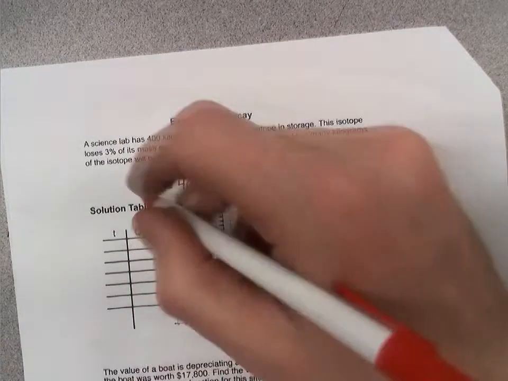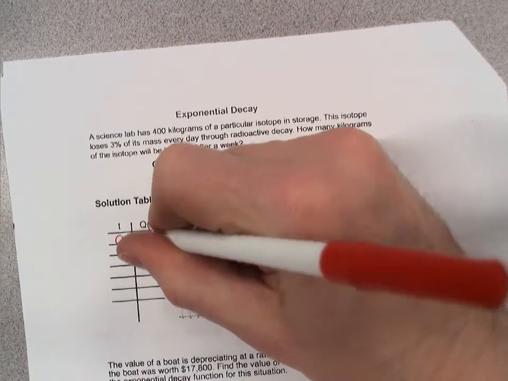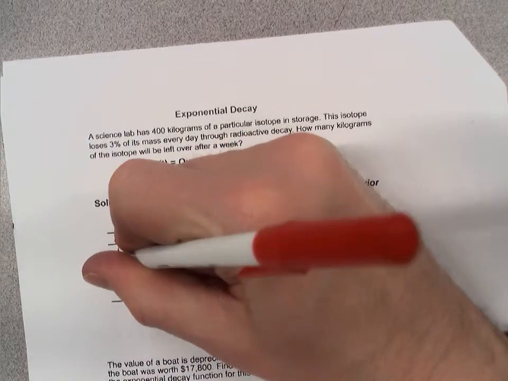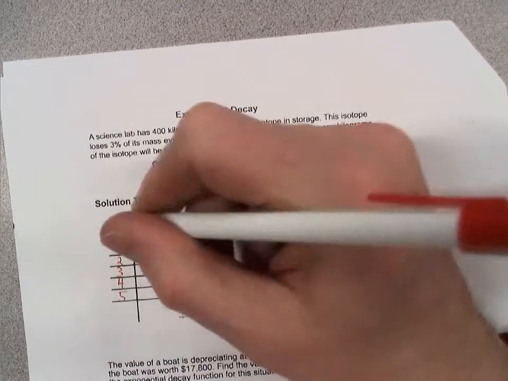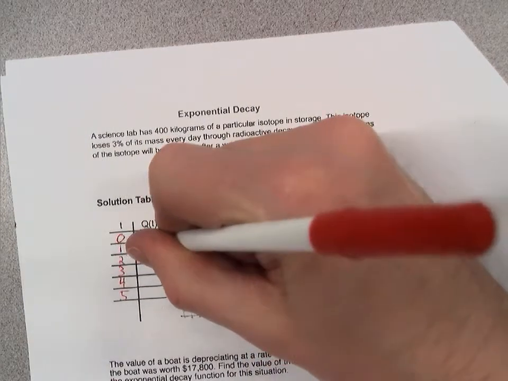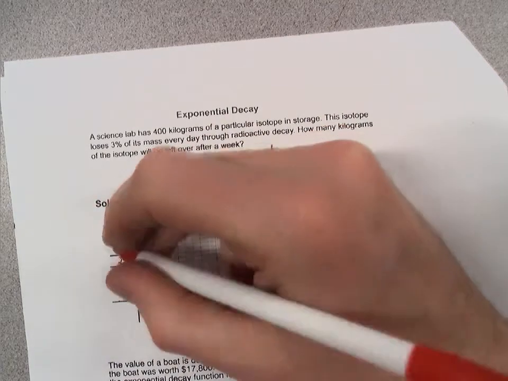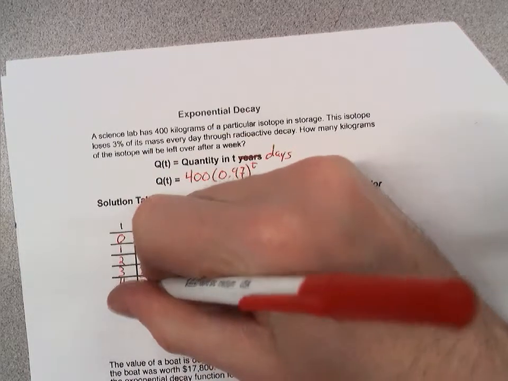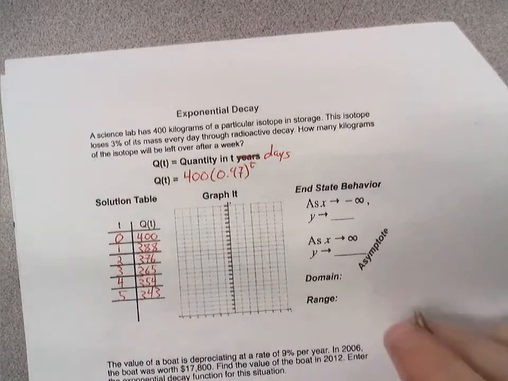So if we were to put in our values, at 0 days, we're going to have the 400 kilograms, the original starting amount. And then we could have 1 day, 2 days, 3 days, 4 days, 5 days. After 1 day, it's going to go down to about 388 kilograms, then down to 376, then down to 365, and then to 354, and then down to 343.